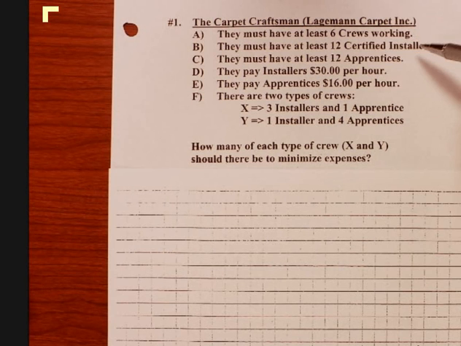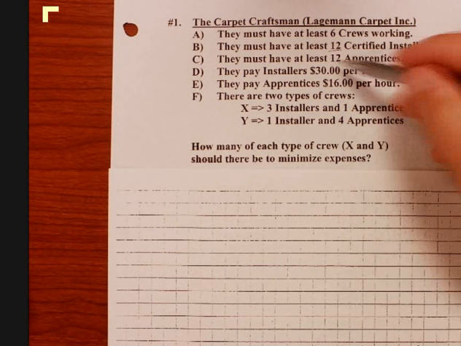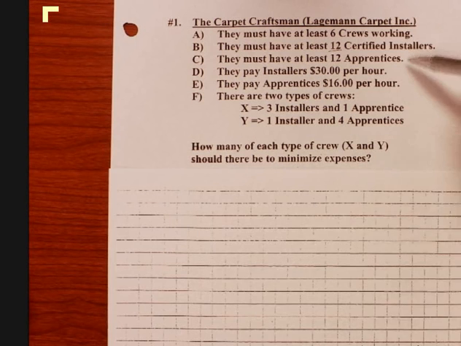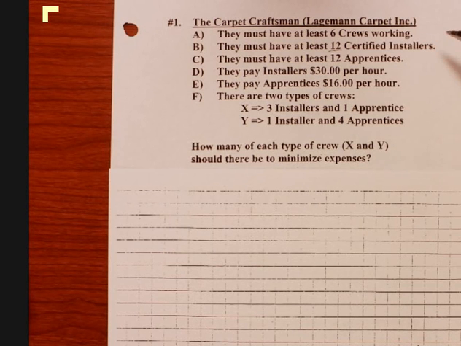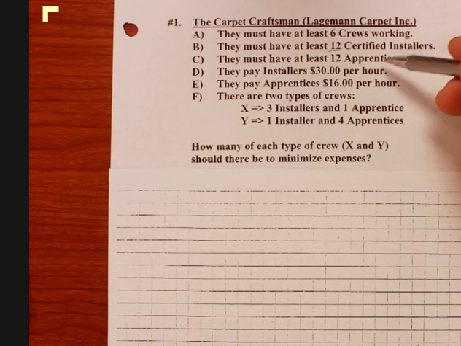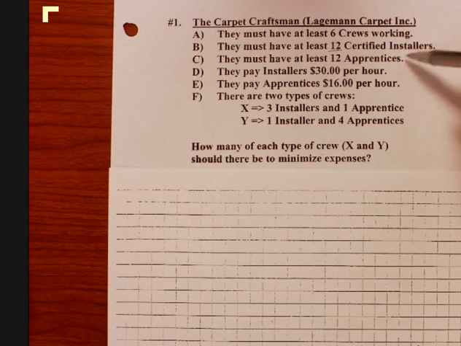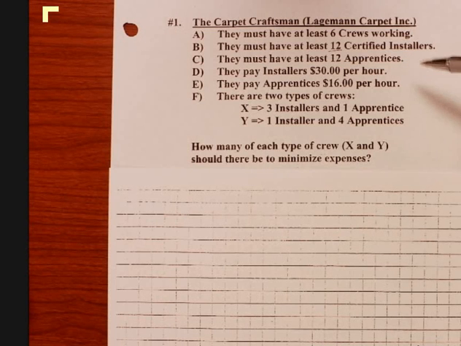Within those 6 crews, he wants to have 12 certified installers. He also wants to have 12 apprentices. A certified installer is somebody that is self-insured. So if they mess something up in a house or a building, their insurance will cover their mistake. If they bring the carpet through the window, they'll pay for the window. An apprentice is just somebody who is learning the trade from one of the certified installers. He wants to have at least 12 apprentices because a lot of times the certified installers find a job somewhere else and need to be replaced with your next best apprentice.